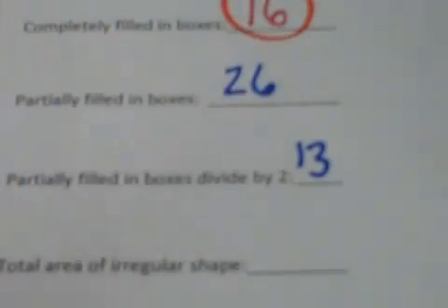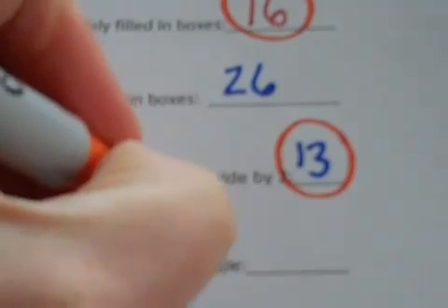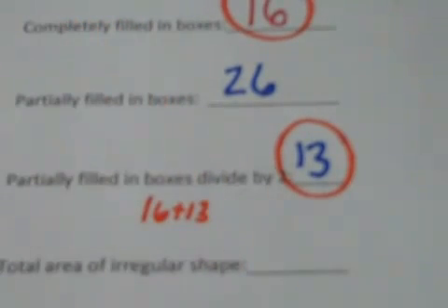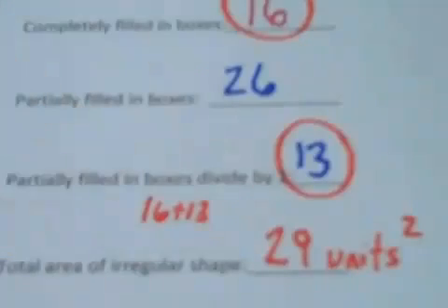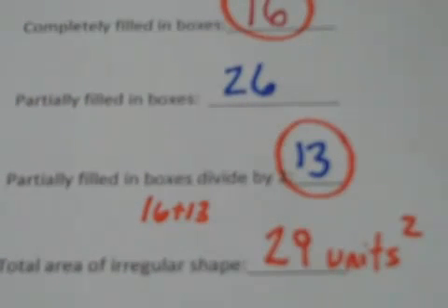The last thing I want to do now is use this information to find the total area of the irregular shape. So what we're going to do is work with the 16 completely filled in boxes and the 13 partially filled in boxes and ask ourselves, what is 16 plus 13? It's 29. And because this is area, our units are squared. Now I want you to try the same process on problem number 13.